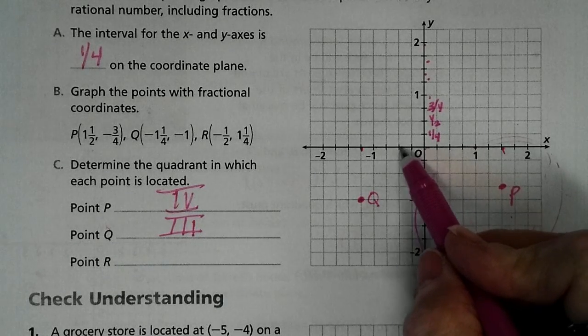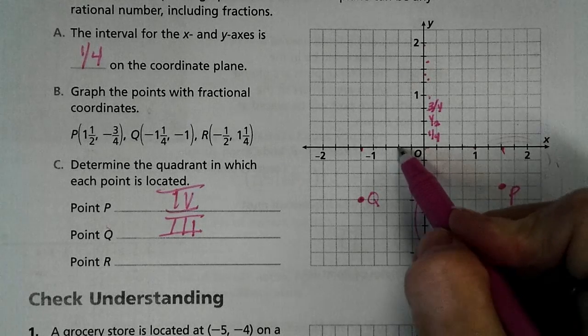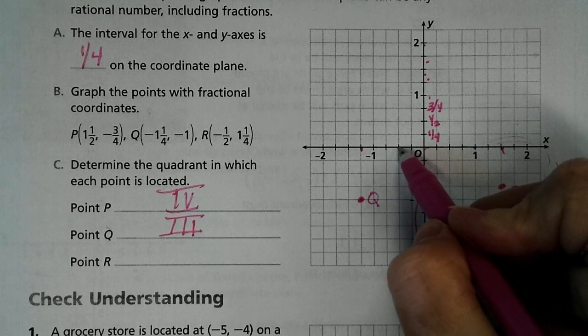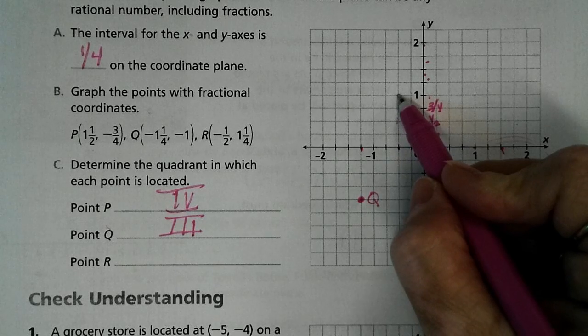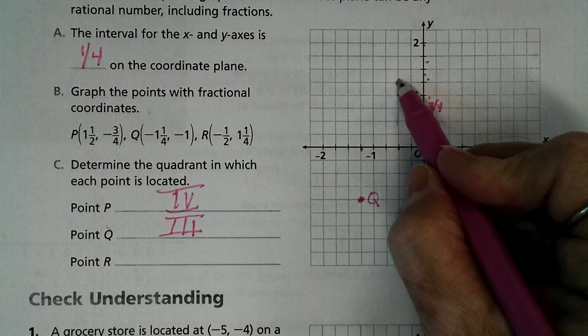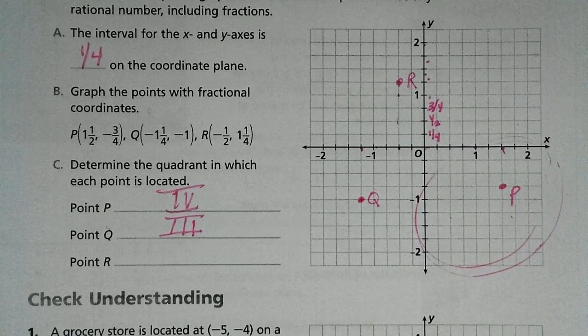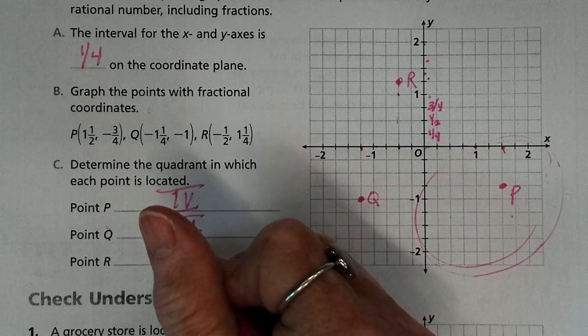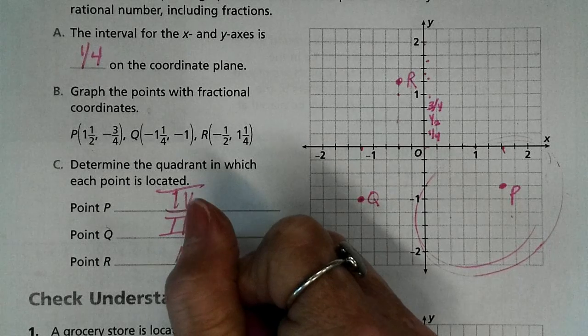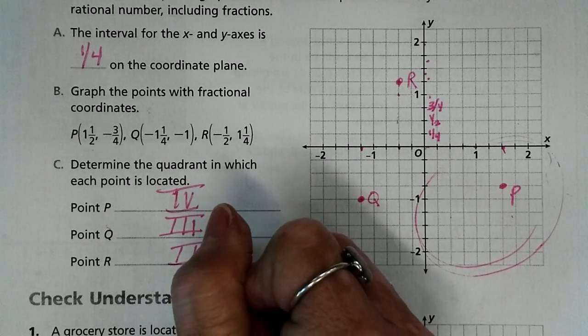So this is 1/4, 1/2, and positive 1 1/4. So that would be right there. So that is R. And what quadrant is that in? It is in quadrant 1.